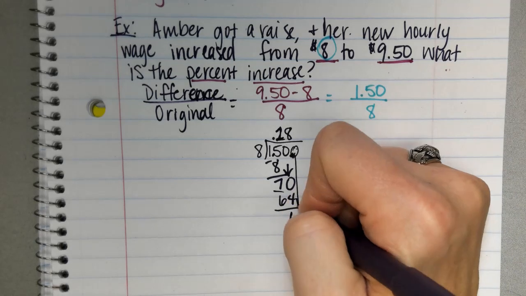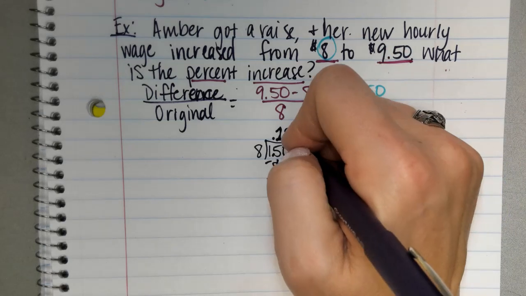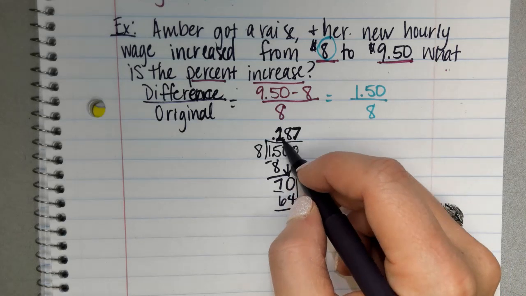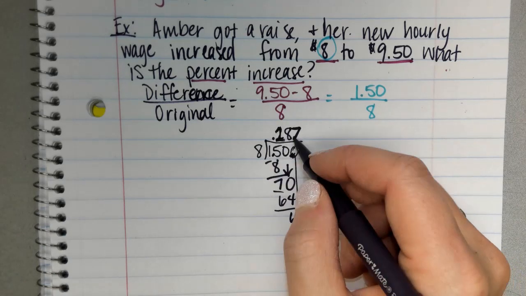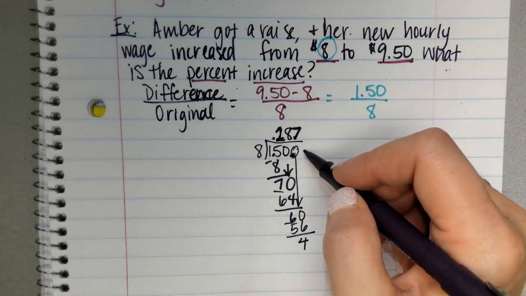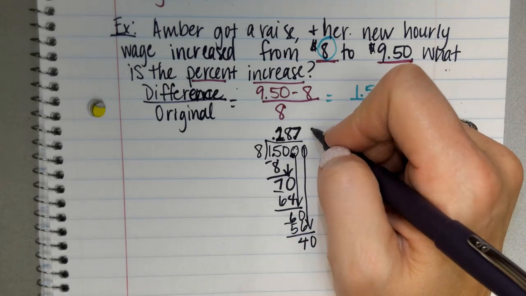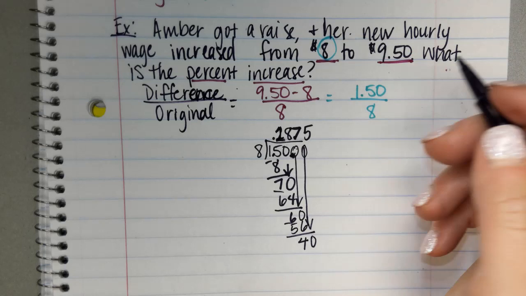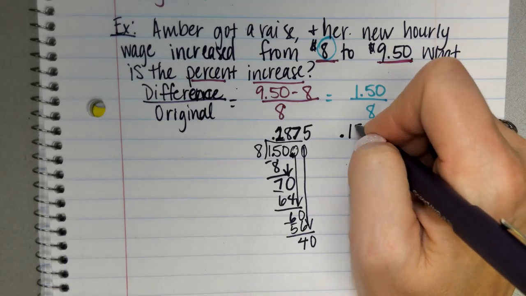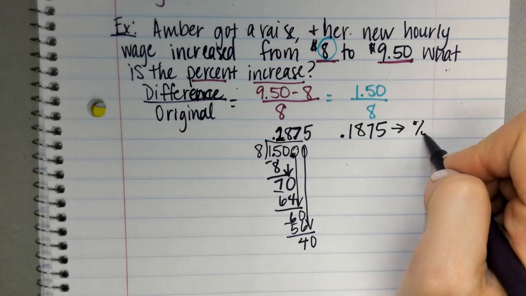I'm going to add a 0. How many times will 8 go into 60? 7 times. So now we have 0.187 on the top. 8 times 7 is 56. Now we have 4 left over. Bring down another 0. Okay, 8 goes into 40. Whew, finally found an end. 5 times. So we're left with 0.1875. That's our decimal. This needs to go into a percent.